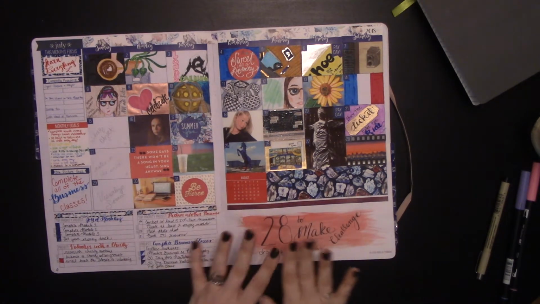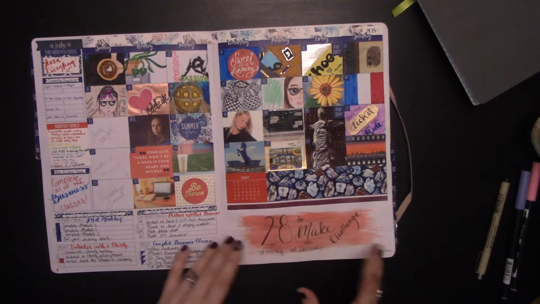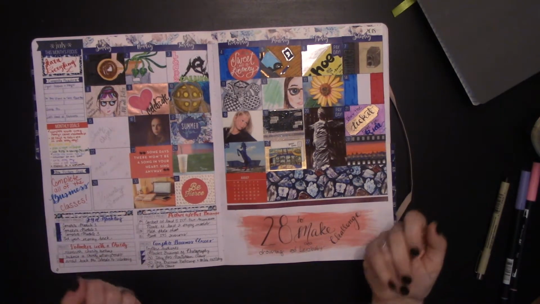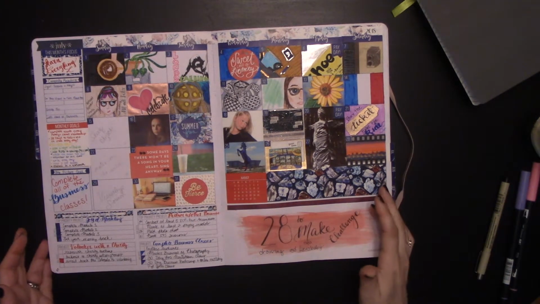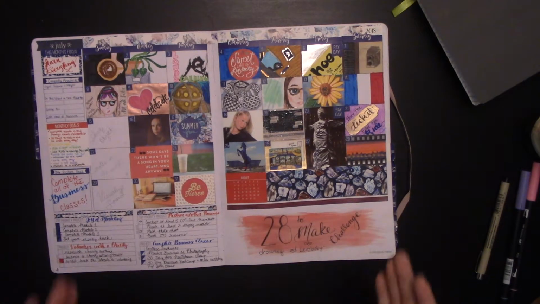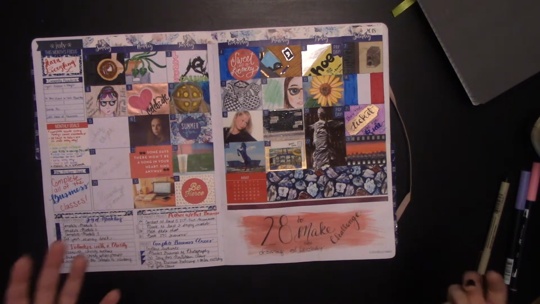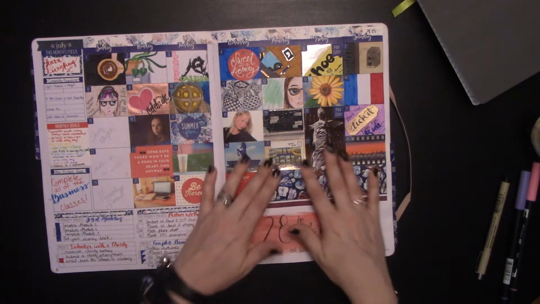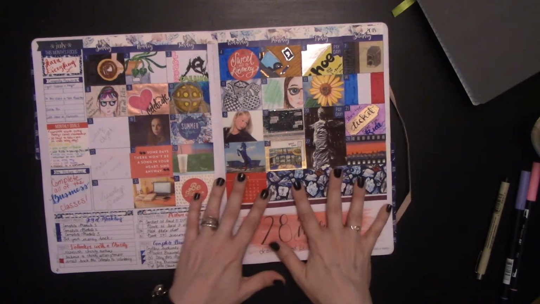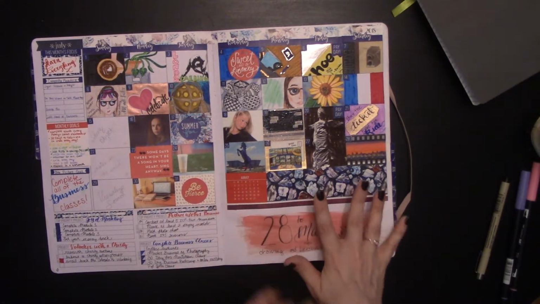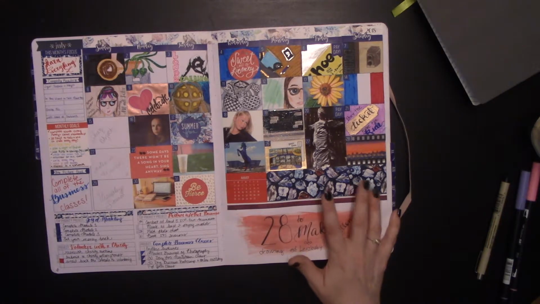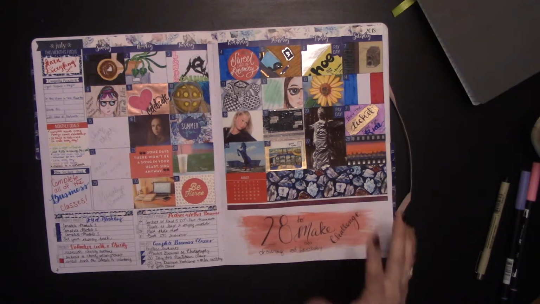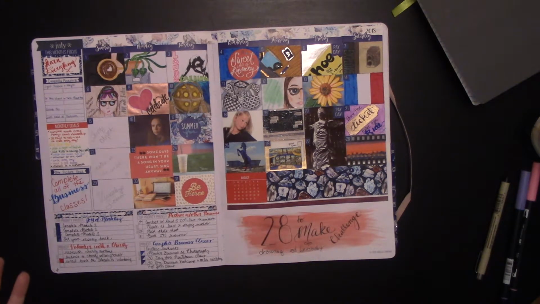When I was trying to do the 28 to make challenge in a notebook, it was like, oh my God, having this big blank page like you get with your daily planner felt insurmountable. It just felt huge. The monthly spaces in the large felt like just the right size to not feel like I was going to freak out if I didn't do it, but also to not give me that "oh my God, I can't do this" feeling.